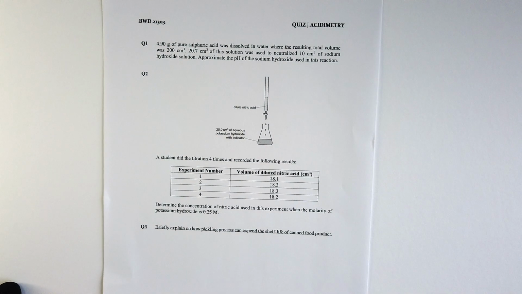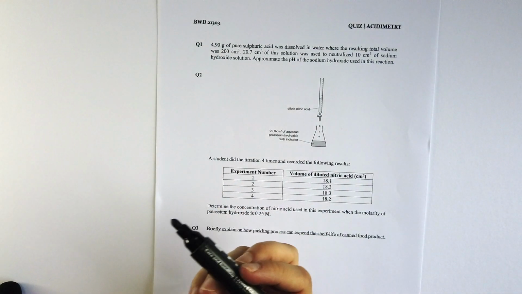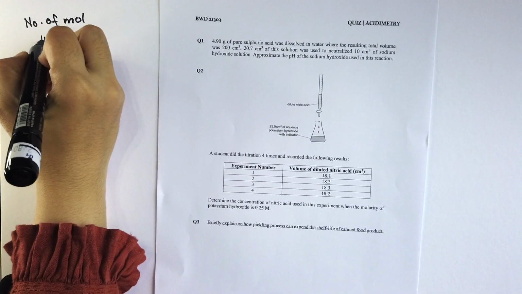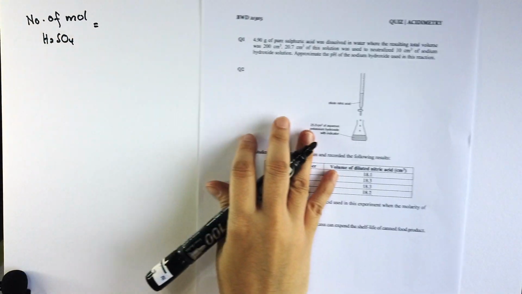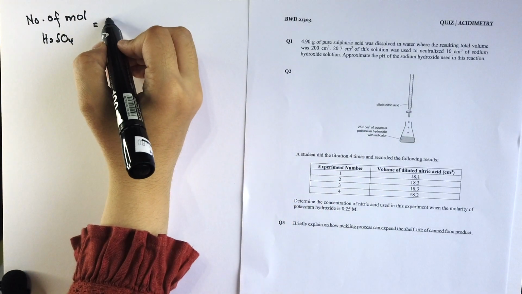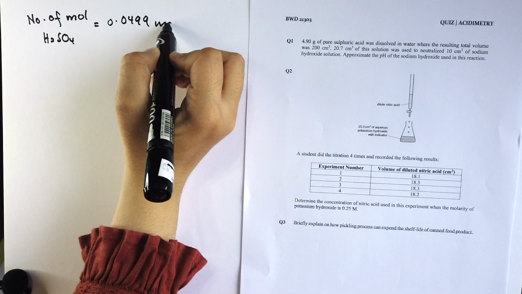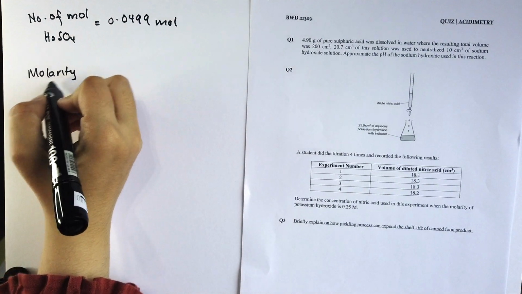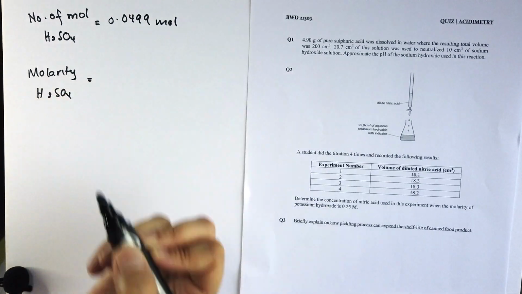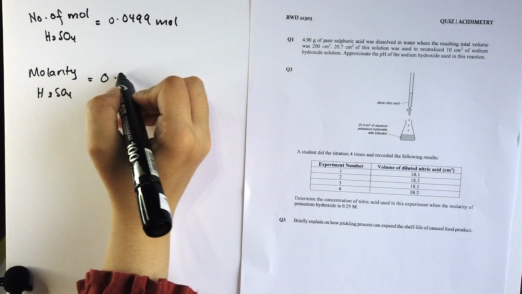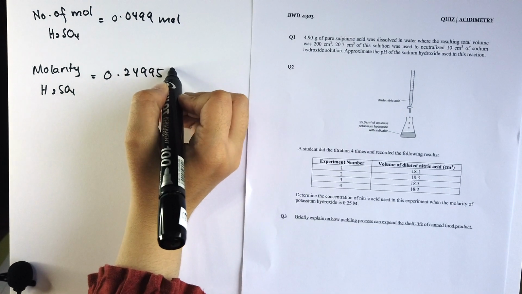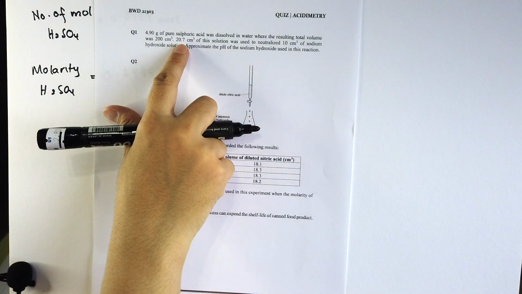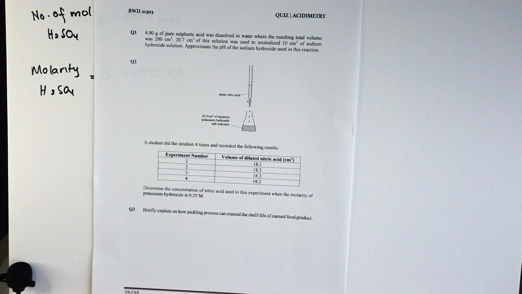So now I'm going to recap what we have calculated just now. So first and foremost, we calculated the number of mole for H2SO4. So the number of mole for H2SO4 is equivalent to 0.0499 mole. Right after that, we have calculated the molarity of H2SO4, and what we gain is 0.24995 molar. So, and then if you look through the question, it states here that only 20.7 centimeter cube of the solution is being used.